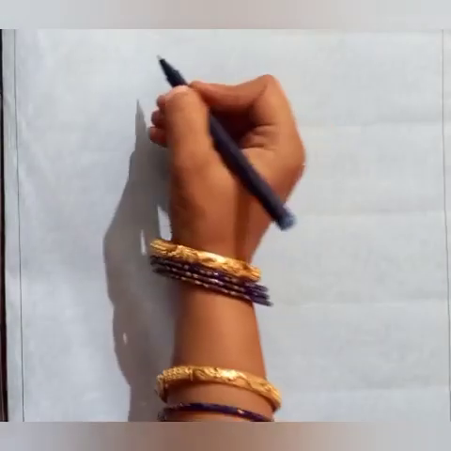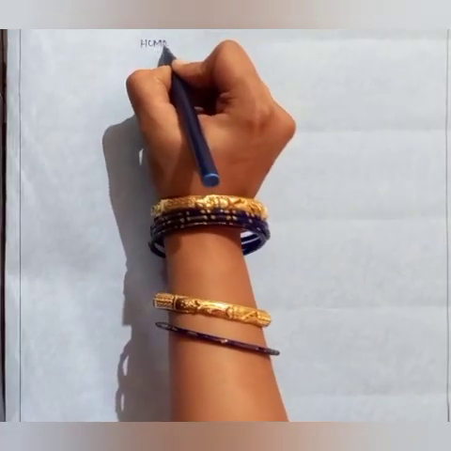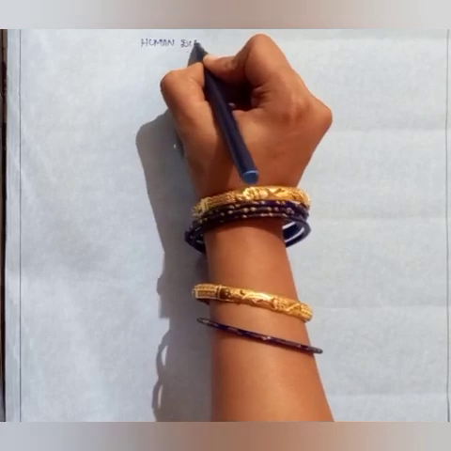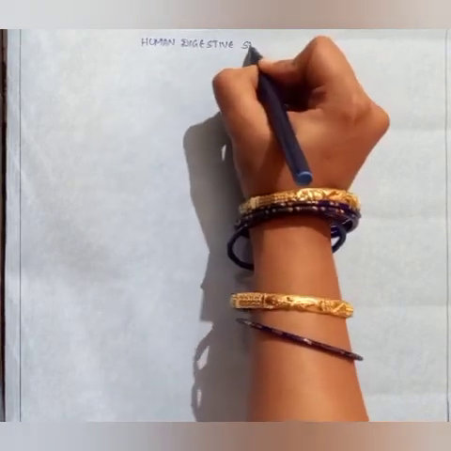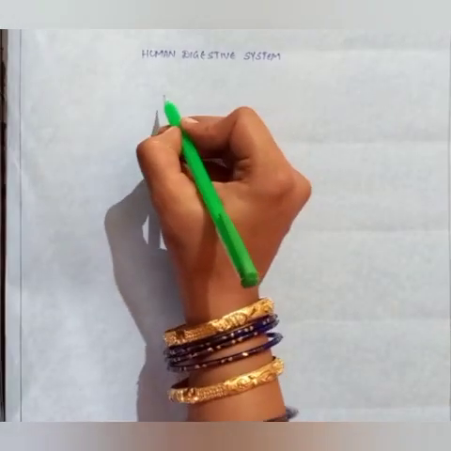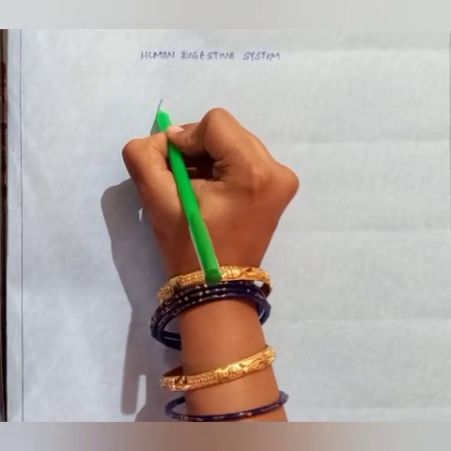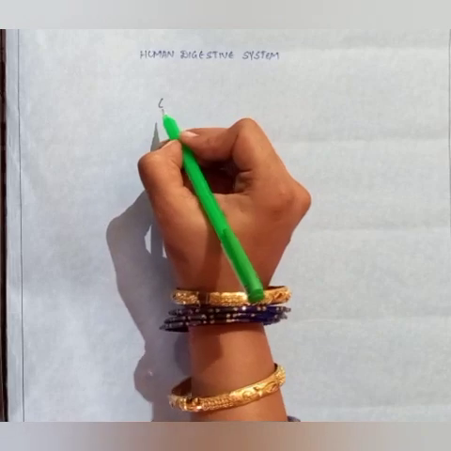Afternoon, everyone. Today we'll be discussing how to draw a human digestive system, right? Human digestive system, right? Okay. So, in order to draw the human digestive system, we'll generally start with a nose because we need to show the difference between our nasal cavity and buccal cavity.